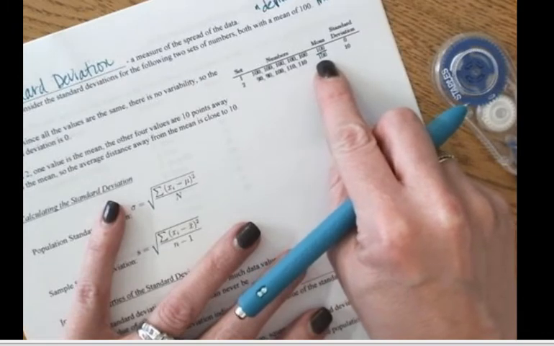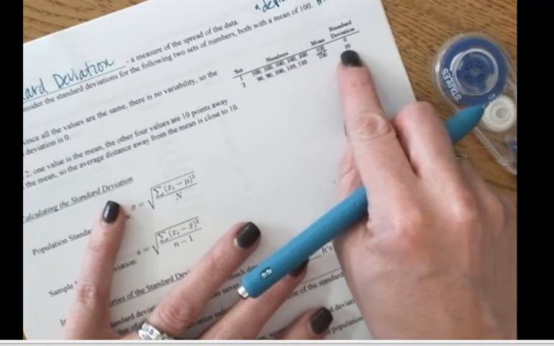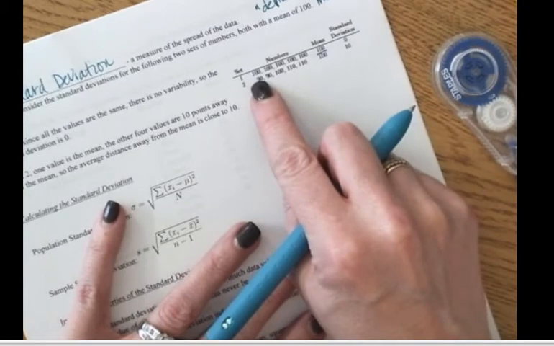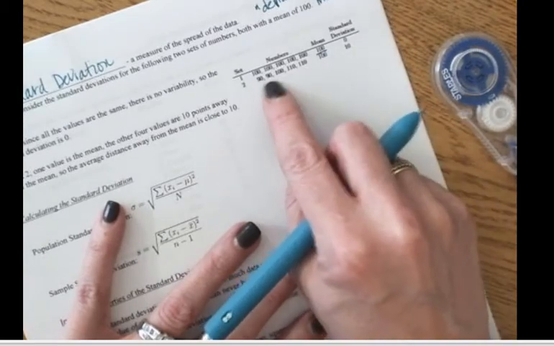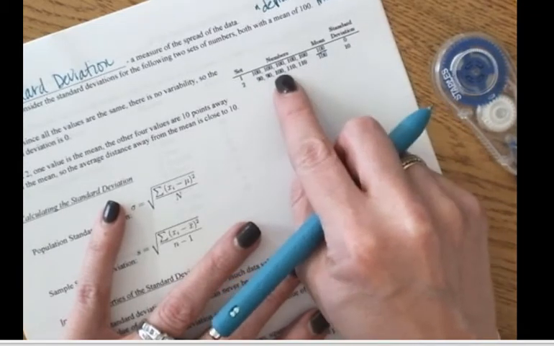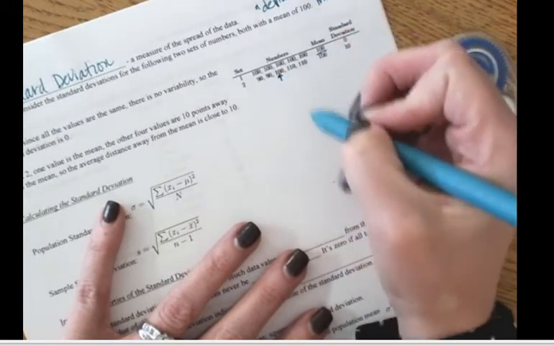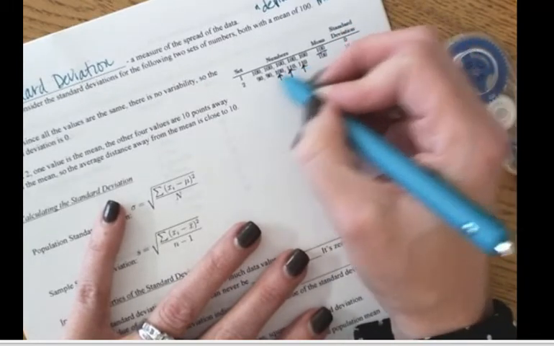It still has an average of 100, but look, the standard deviation is 10. How much does each piece of data differ from the mean? Well, around 10. This one has no deviation, but this has a deviation of 10, 10, 10, 10. So the standard deviation tells how much they typically differ from the mean. That's what's happening with standard deviation.